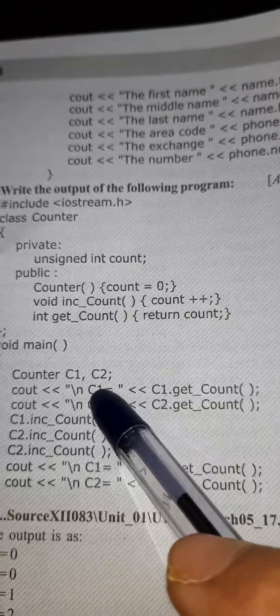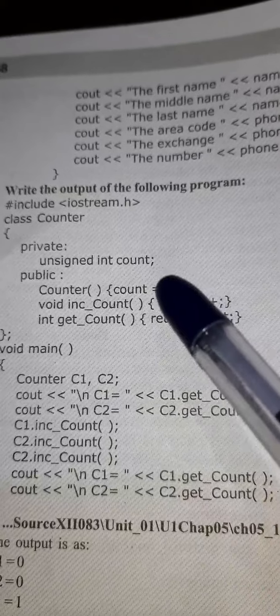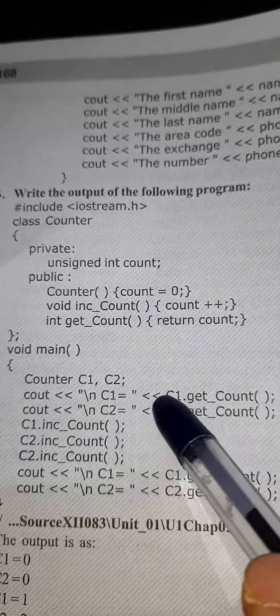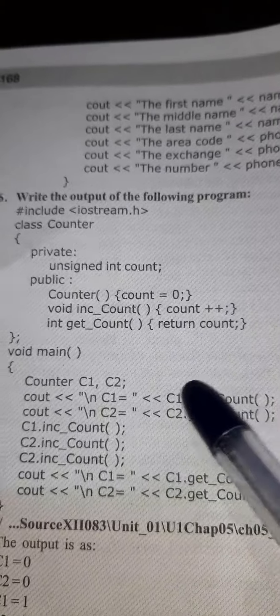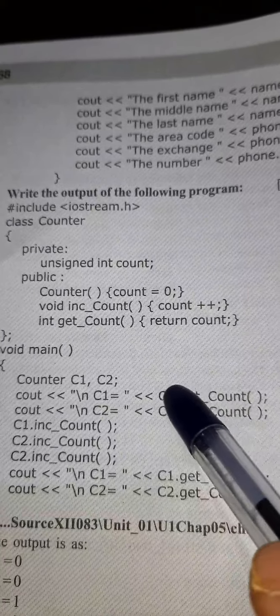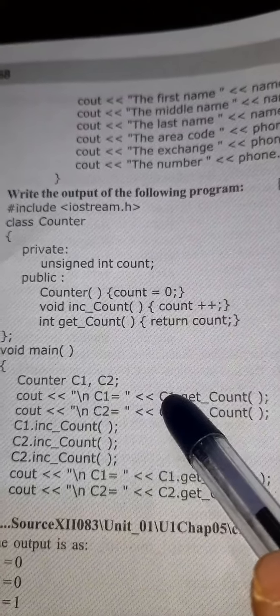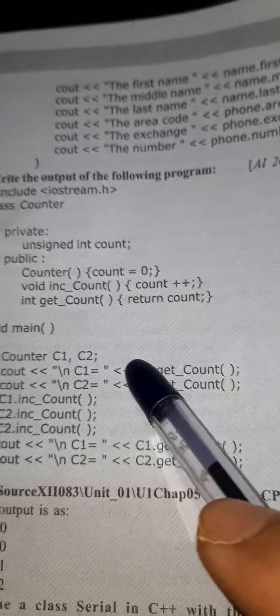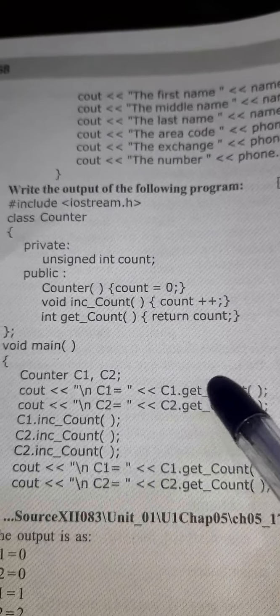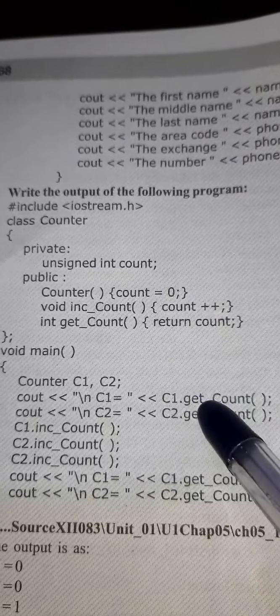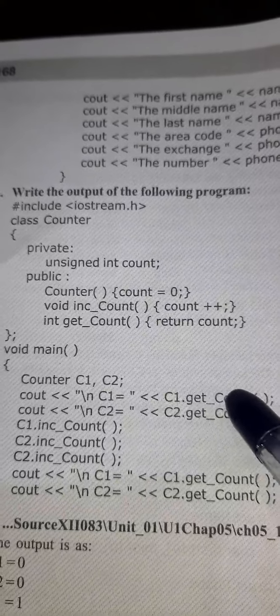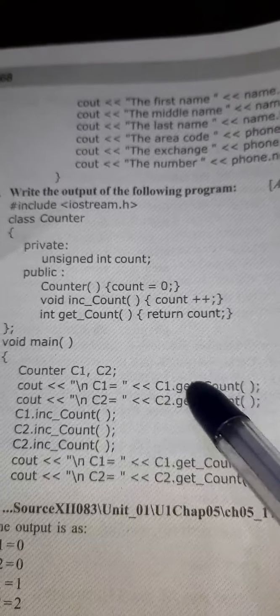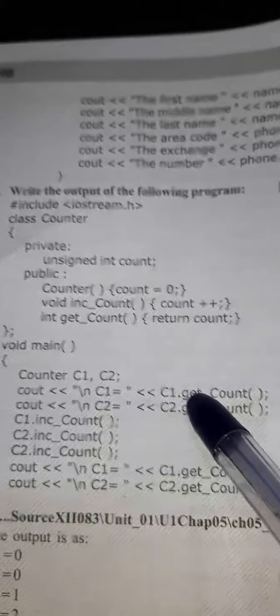What initial value has been stored will be displayed using c1.getCount. When you say c1.getCount, the object is accessing the value that was stored using this member function. So the object calls this member function getCount.